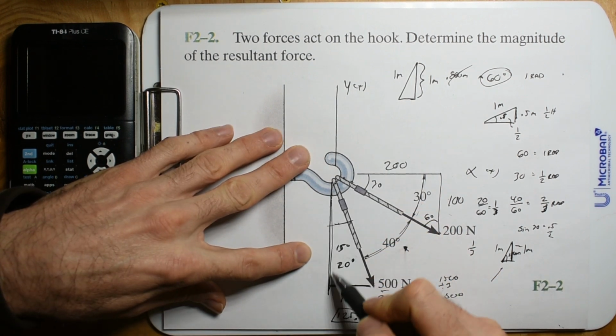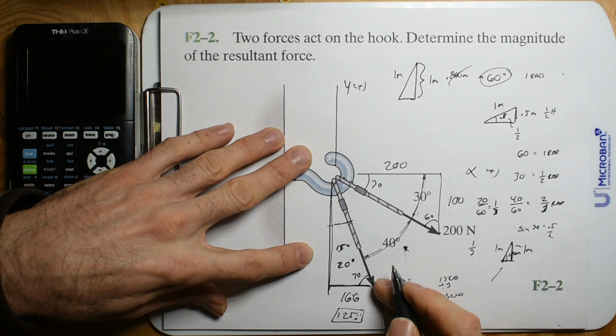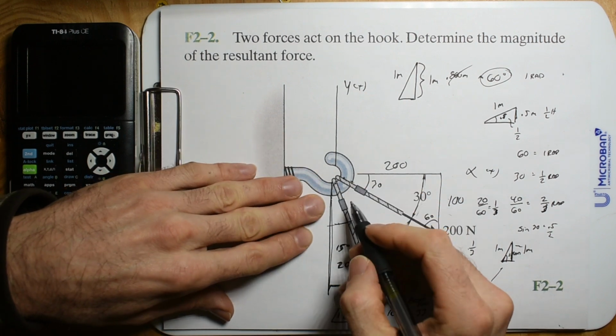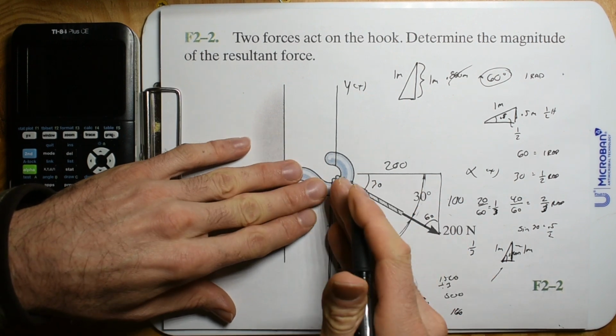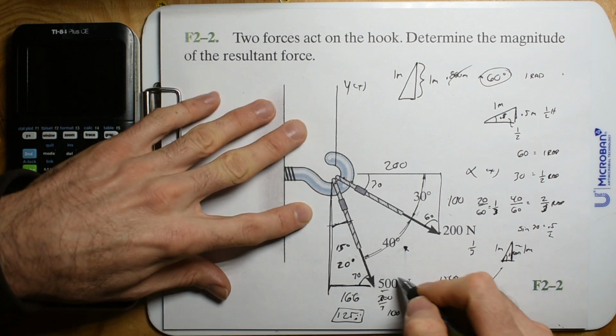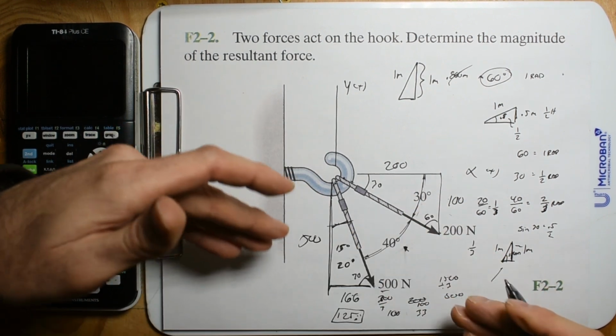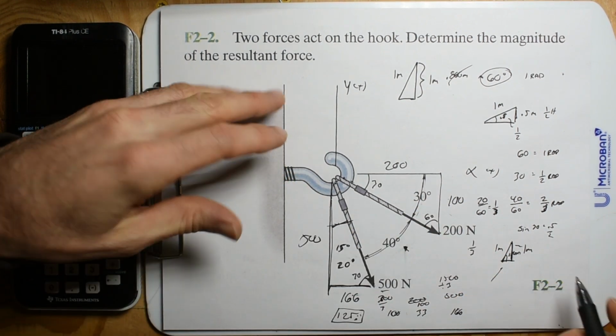We have a very small angle. That means this is 70. Any angle that's, if this is 30 degrees or less, and this is 60 degrees or more, like I said, I'm just saying this is 500. So now we can find our resultant.